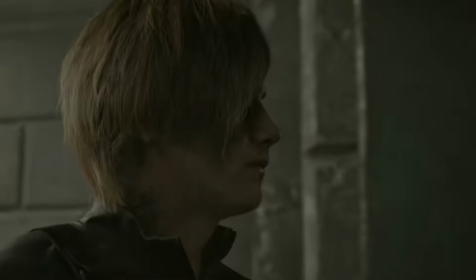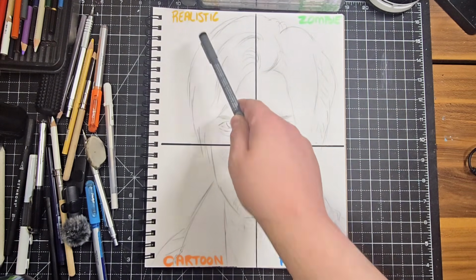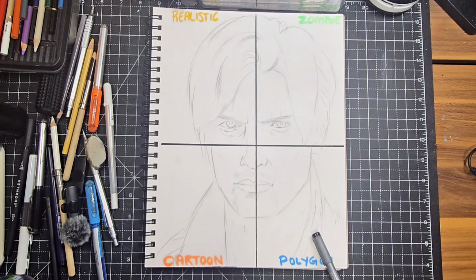Leon Kennedy is back in Resident Evil 9, and we draw him today in 4 different styles. And the styles that we have for you today are zombie, realistic, cartoon, and polygon. Let's start off with the cartoon effect.